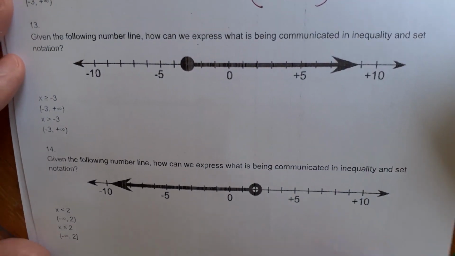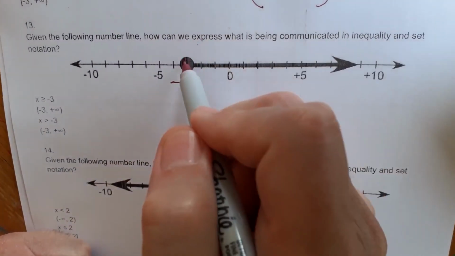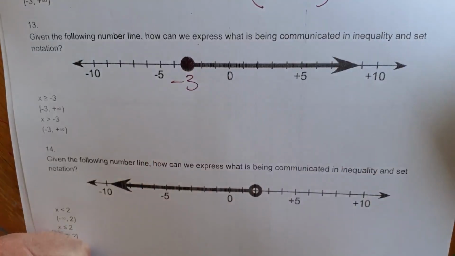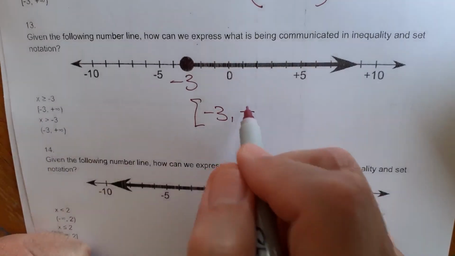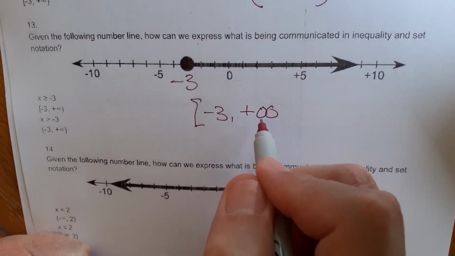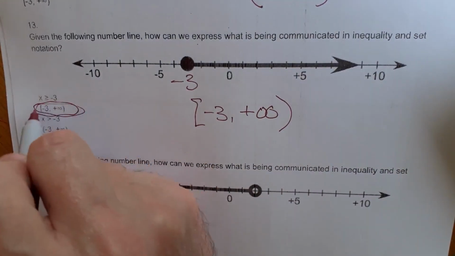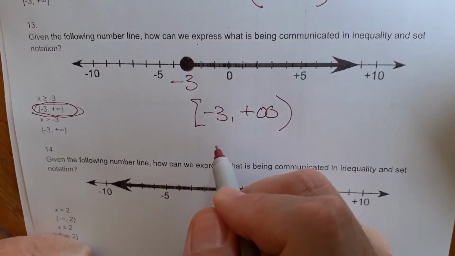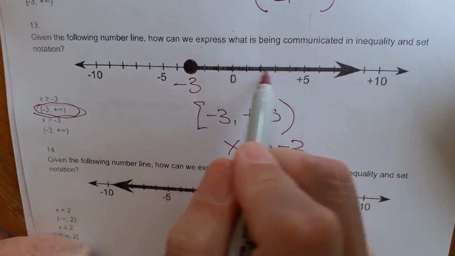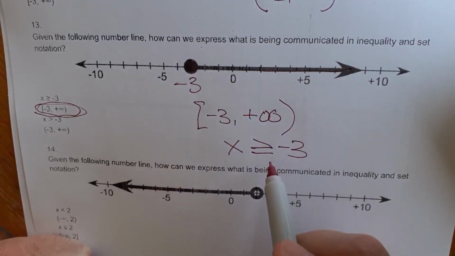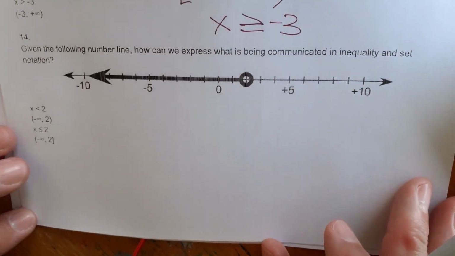All right, let's move up to the next one. We're going to define set and inequality notation for this. So now it's still negative 3 here, but we have a solid dot. All right, so the solid dot is going to be a bracket, negative 3, comma, positive infinity, and that's going to be a parenthesis. So here, that's set notation. And then inequality notation is going to be x is greater than or equal to negative 3. So everything above here, all the way up to positive infinity, this would be x is greater than or equal to negative 3.